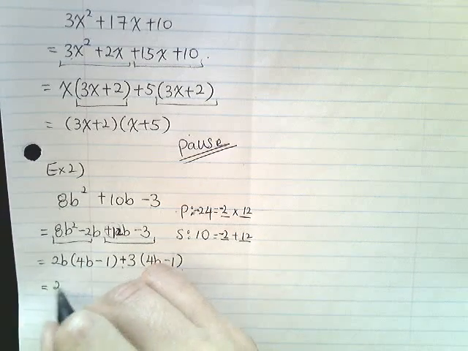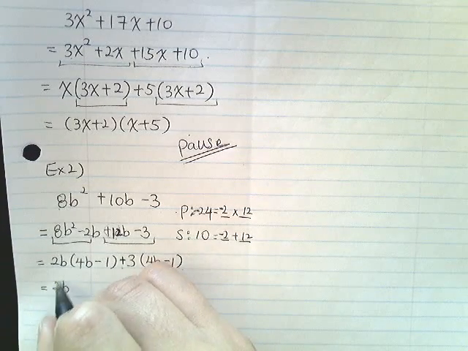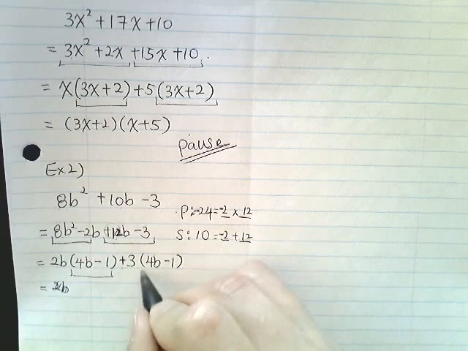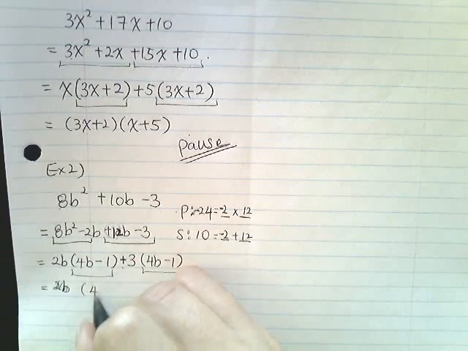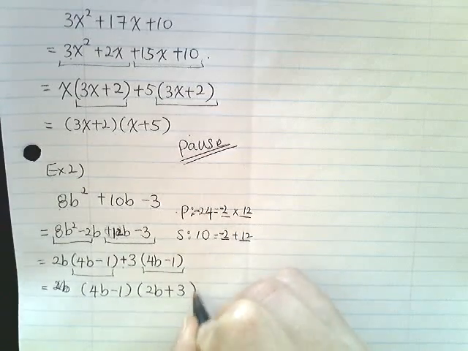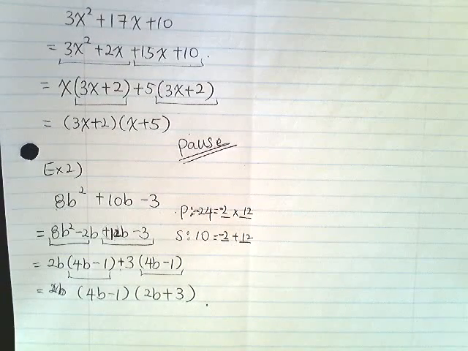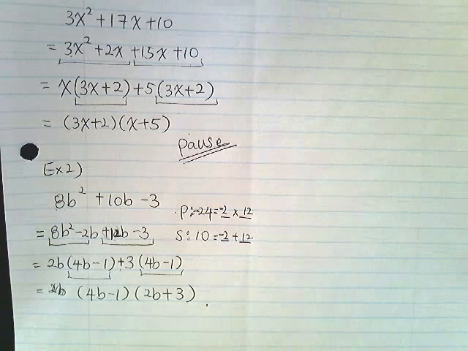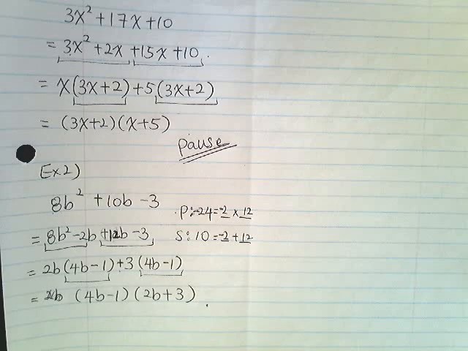Then we have 2b, then we have common binomials here, so we have 4b minus 1, and then 2b plus 3 as the leftover. You have this, you are pretty much good to go. Now then, let's take a look at example 3 and example 4.